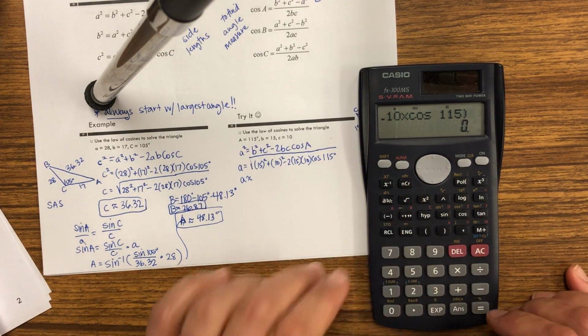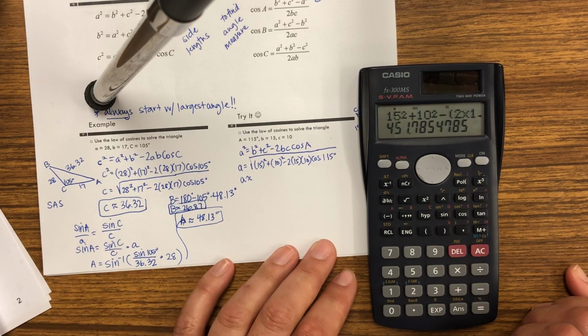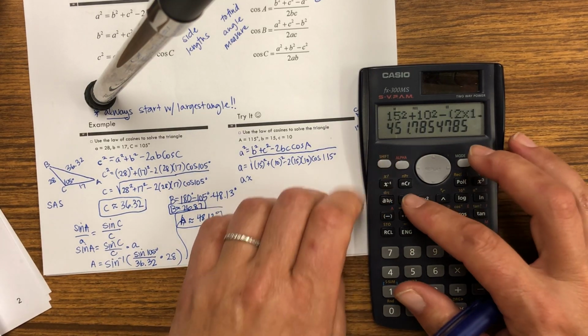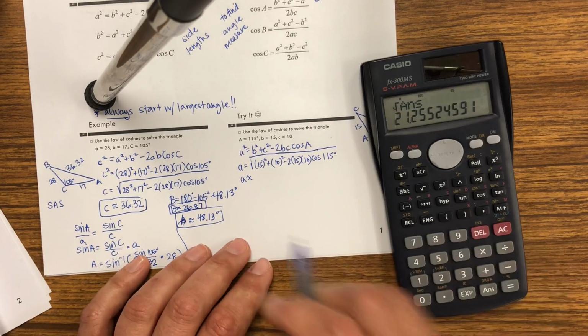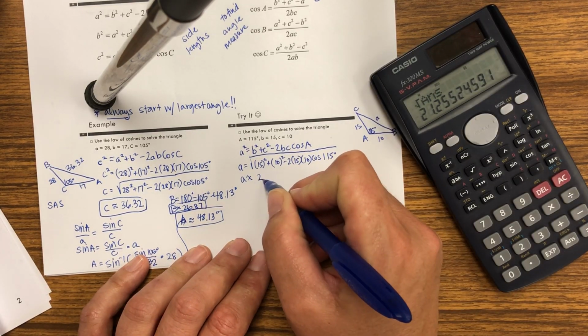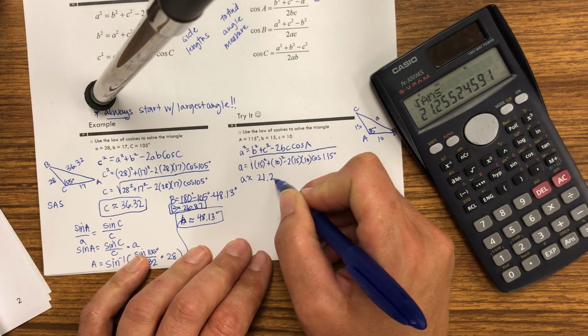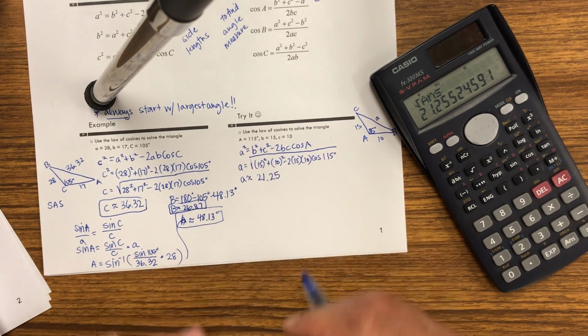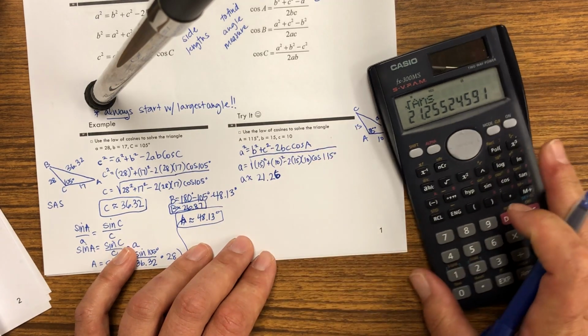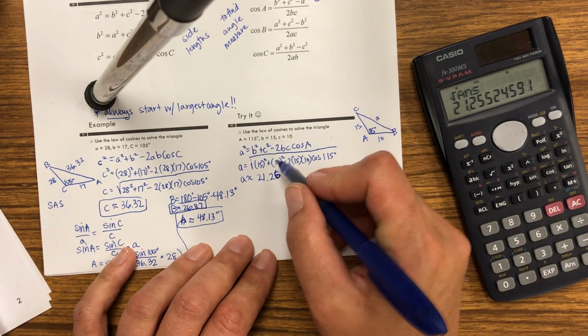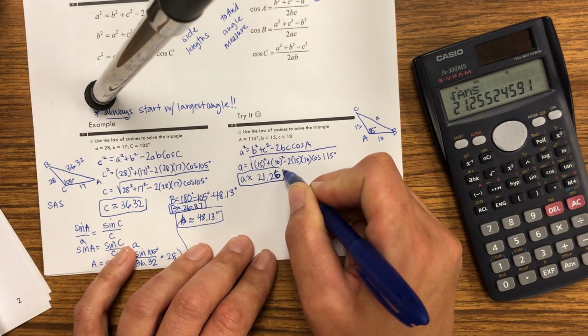Close my parenthesis. You might have to close 2 parentheses, and I get what it equals. And now I am going to take the square root of the answer, and that's going to give me 21.25. A lot of folks are going to forget to do that last. Oh, that's a 6. Dang it. Make this a 6 right here, please, because I got to round it up. All right, so there it is.